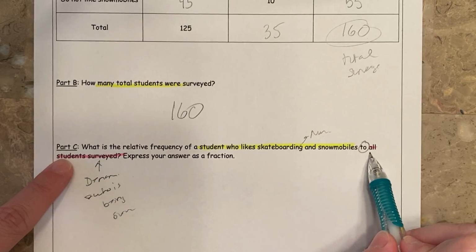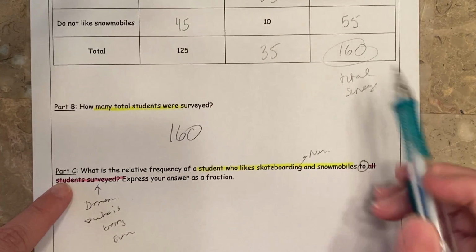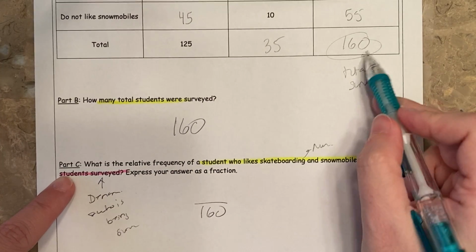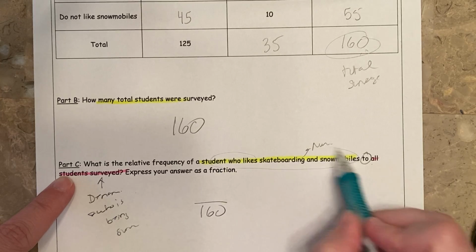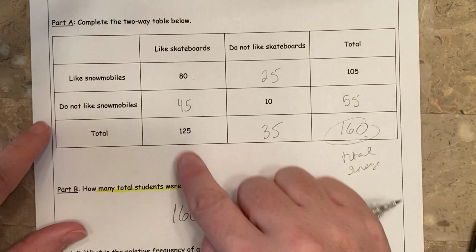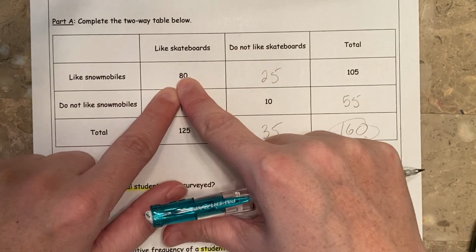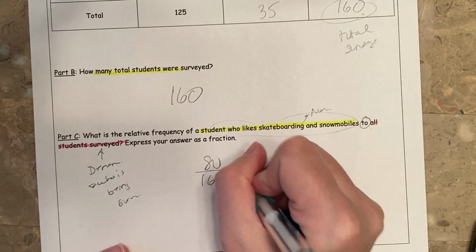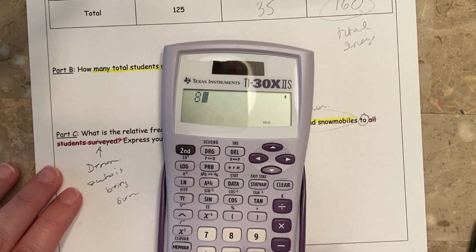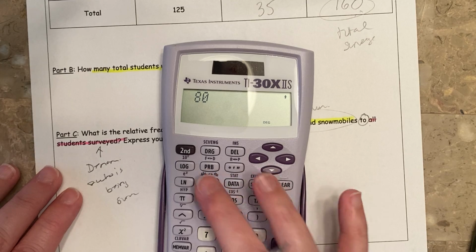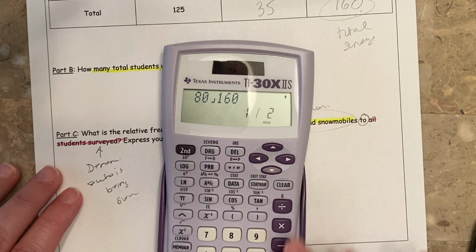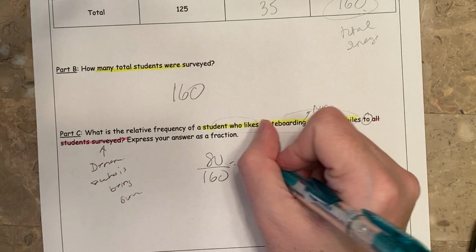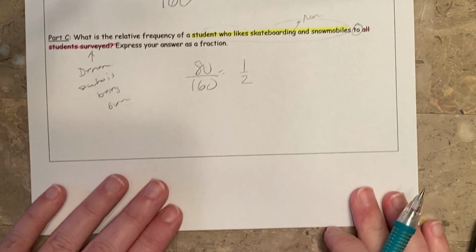All right, so all the students surveyed. How many students were there all together? 160. So out of the 160, how many of them like skateboarding and snowmobiling? So snowmobiling, skateboarding, 80. That's 80 over 160, which I think reduces. Remember, 80, ABC, 160. Yep, 1/2. Always reduce it if you can. And that is your answer.